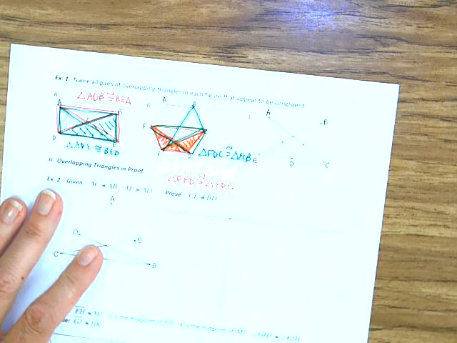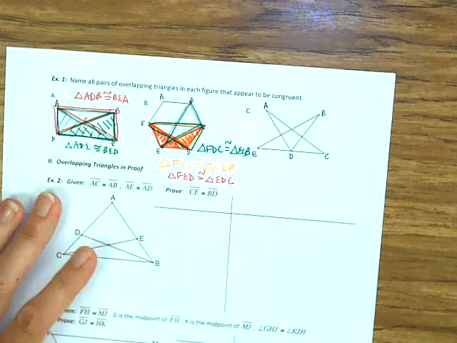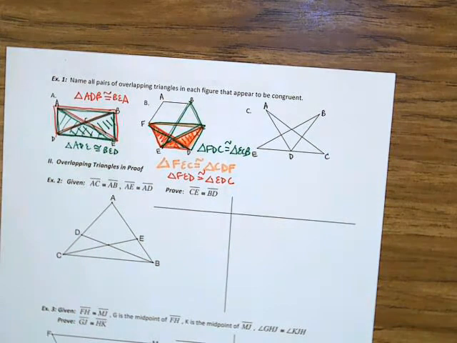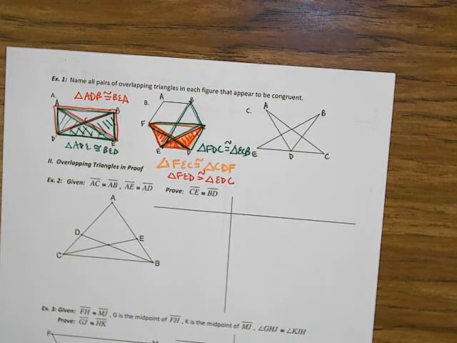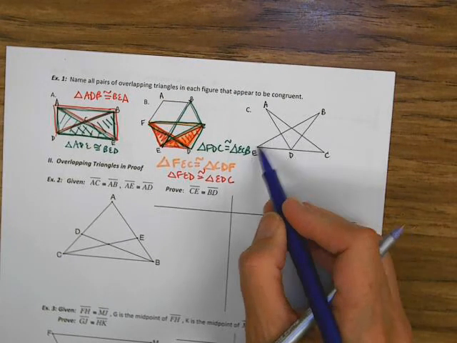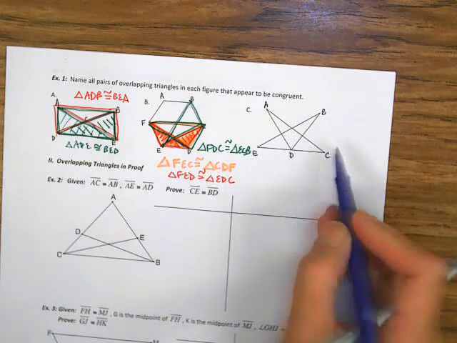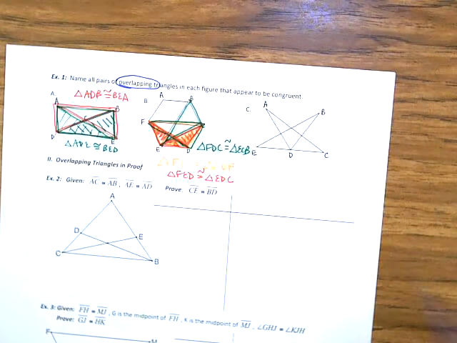So again, part of it is really trying to be able to look at these diagrams and pick information out. Now here again, I'm not marking any congruences, so we wouldn't know for sure, just what looks to be. Here there might be several triangles that you might say are congruent. You might say this little triangle looks congruent to this one, but again, we're only looking for overlapping.